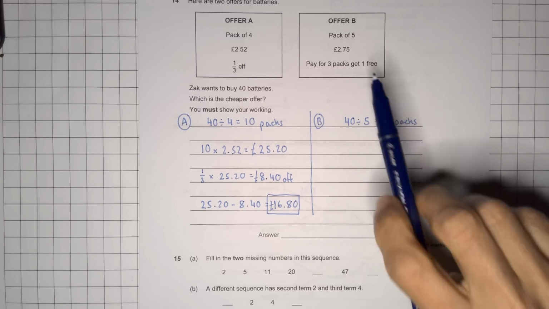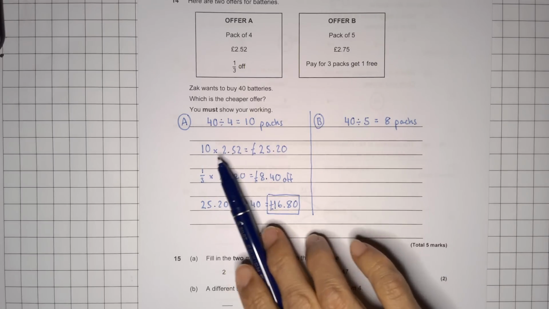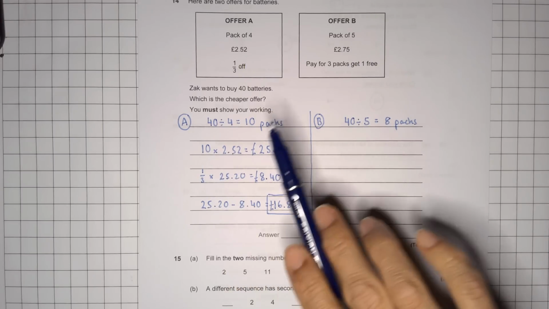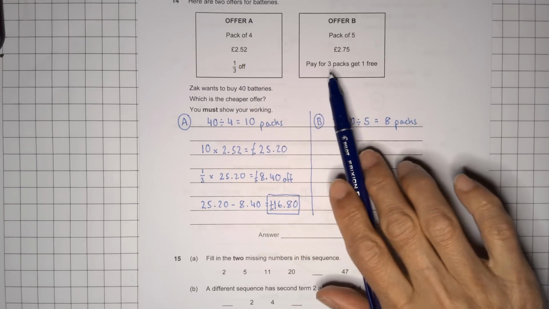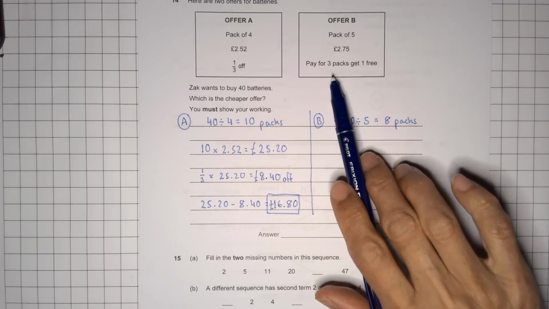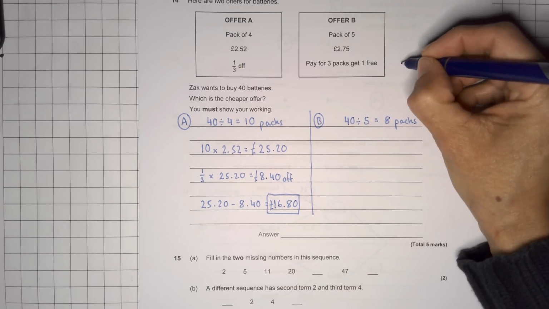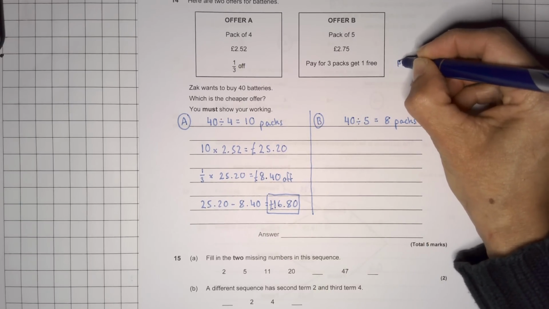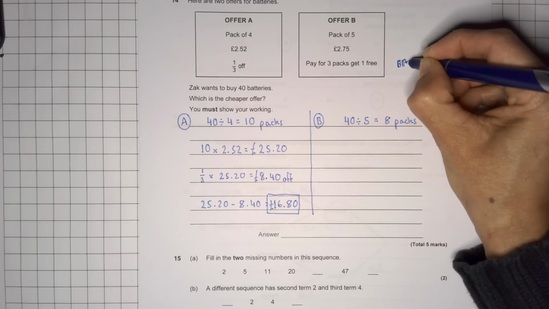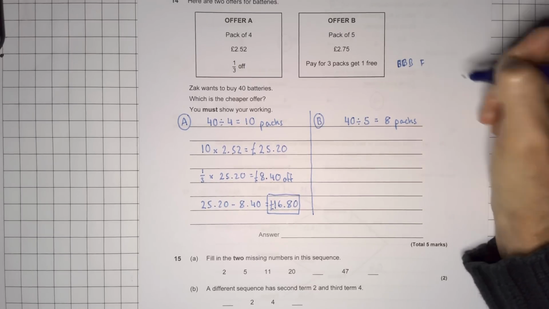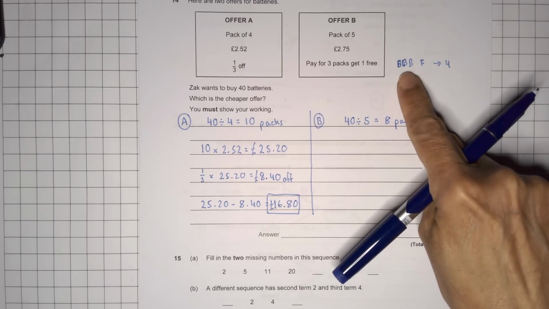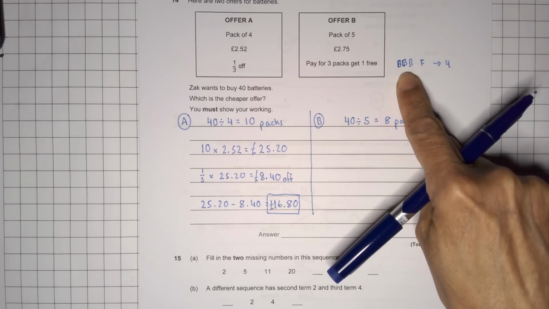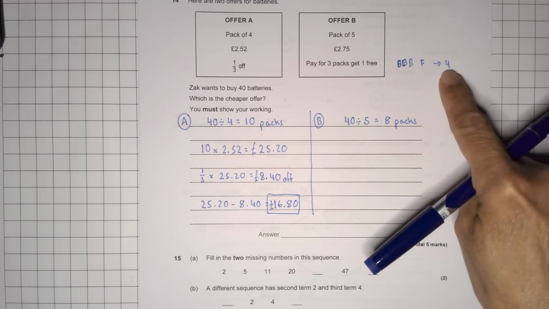Now before I jump in, here I worked out how much it would cost for all of them, because I needed a total before I found what 1/3 off was. But in this case, I'm going to actually think about what's happening. In this case, you buy 3 packs and then you get 1 free. So in other words, you get 4 packs, but you only pay for 3 packs. So the question is, how many groups of 4?